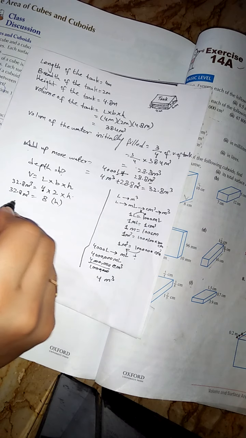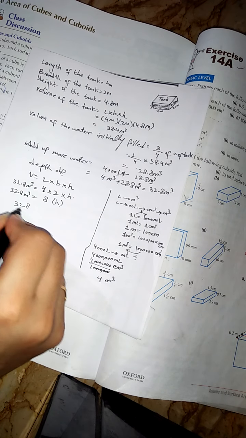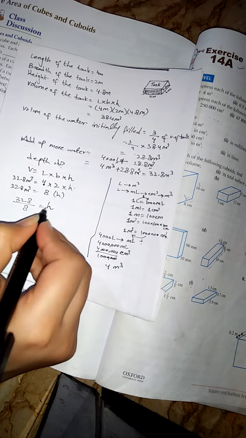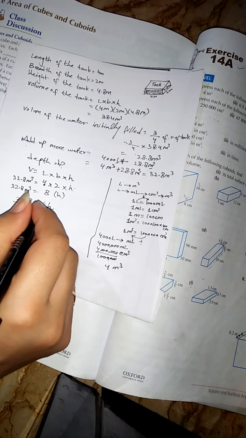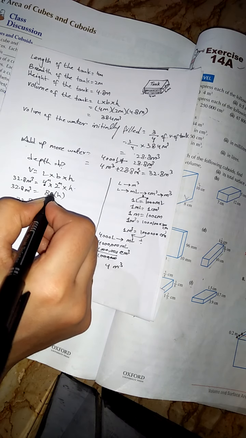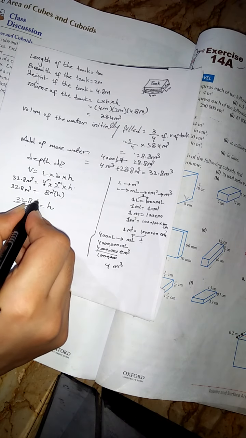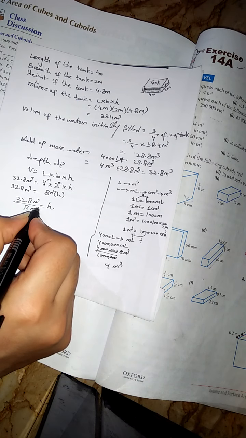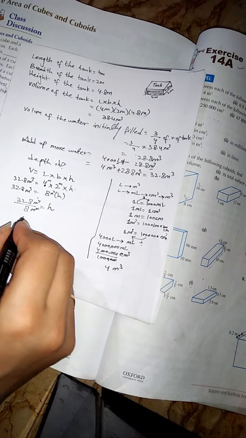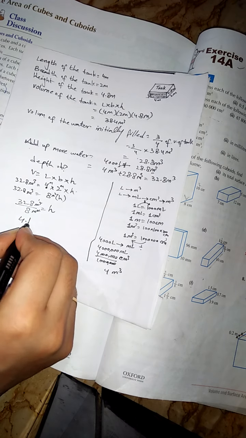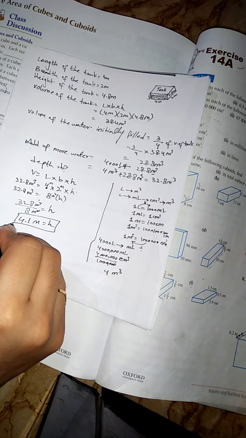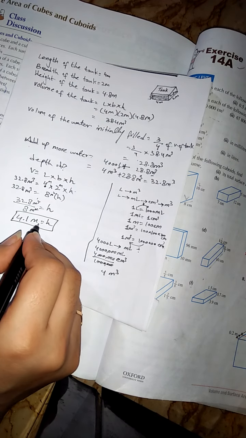So 8 is going to divide this number, 32.8 divided by 8. This is meter, this is also in meter, so it will be meter square, and this is meter cube, and this is meter square. So 2 is going to cancel with it, only 1 will be left over here, and after division I got 4.1 meter. This is the height of the water, or you can say depth of the water.